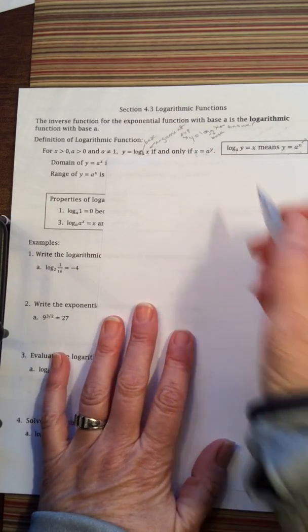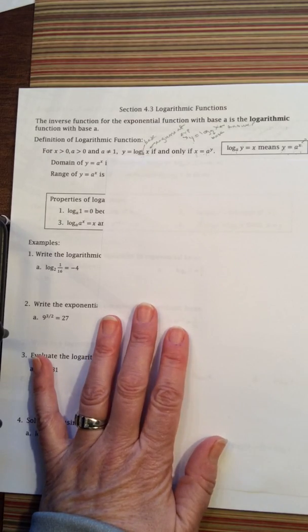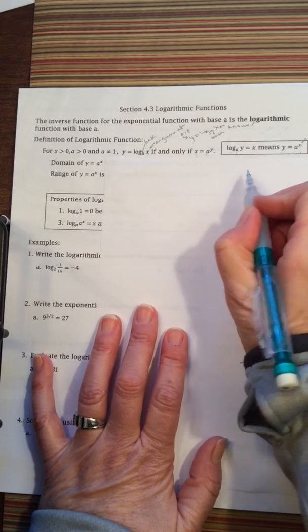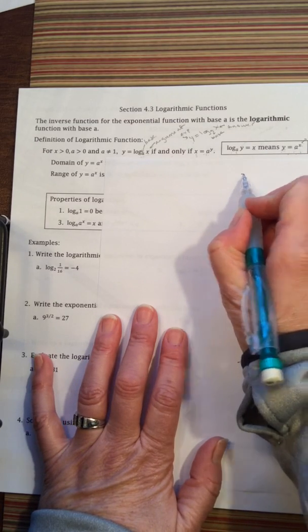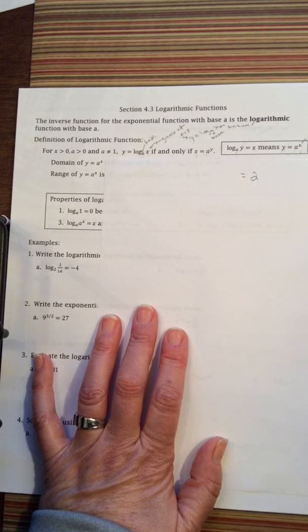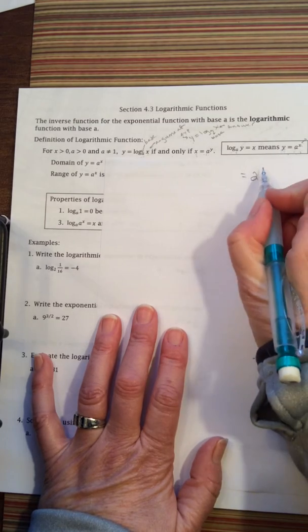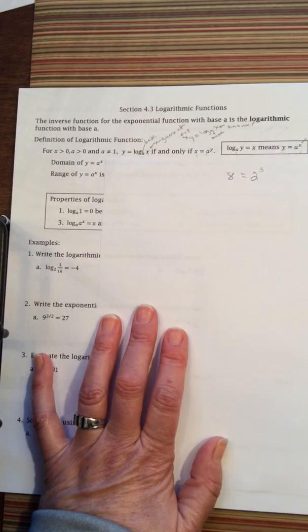But let's just look at an example with an exponential. Like if I said that I want you to take 2 and raise it to the third power and you get 8.